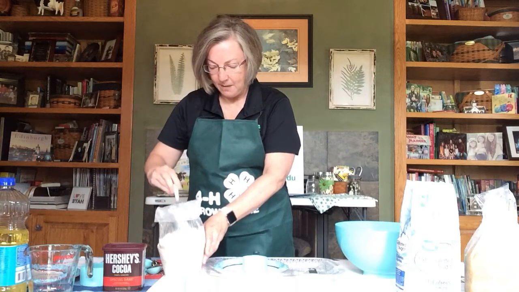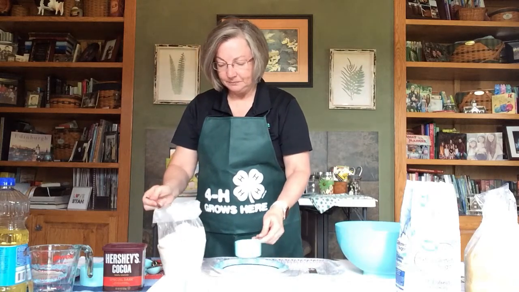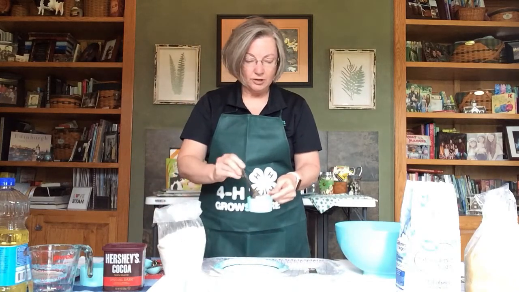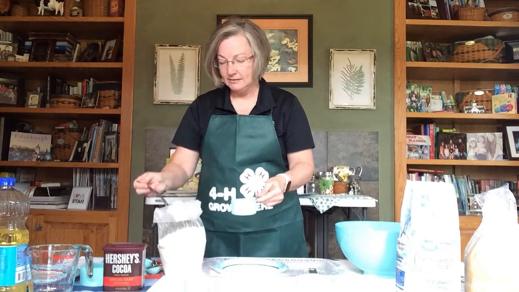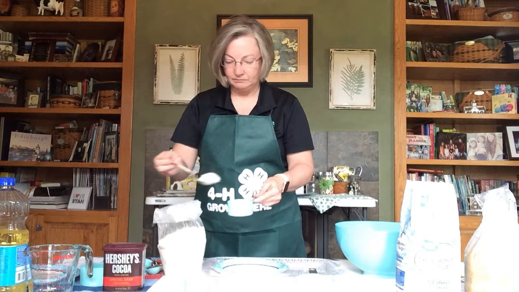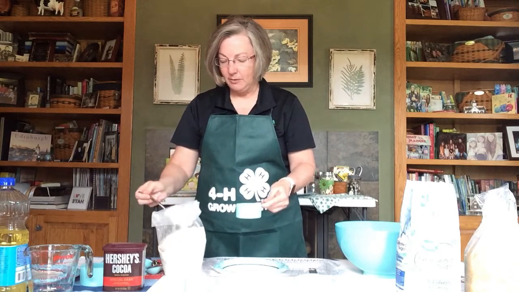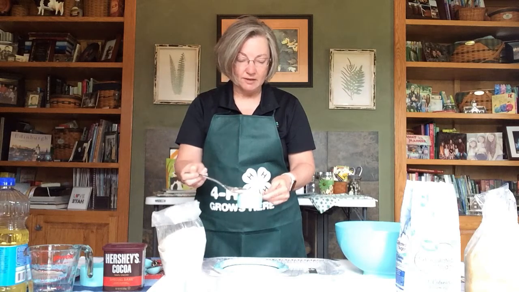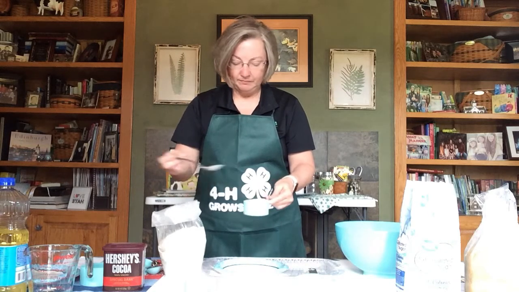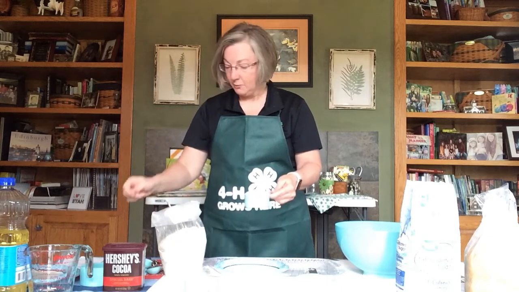So you want to stir it up, and then holding it over your plate, you want to go ahead and spoon that into your measuring cup. Now you have the plate in case you get a little bit messy. And I'm kind of a messy cook, so I might have a little bit of that. And I'm going to put a little bit of extra on there because I want to show you what we do next.